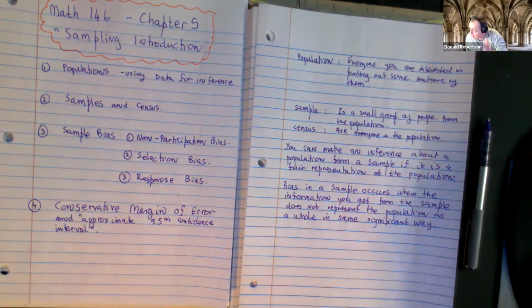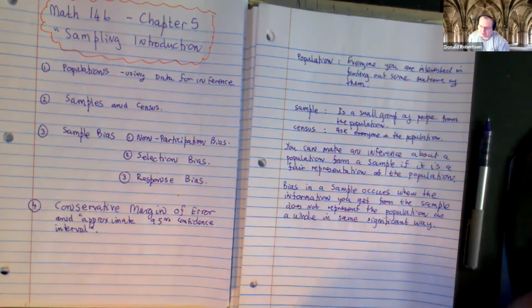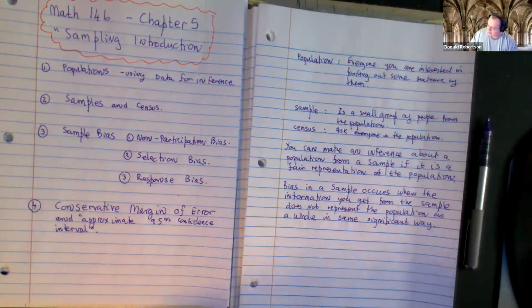I'm biased in favor of Scotland. I think Scotland is the best place in the world. America's a very good second, but Scotland's first. Most of you will probably think that America is first, right? You have a bias. We all have biases. Doesn't mean we're bad people. It's just how we are.